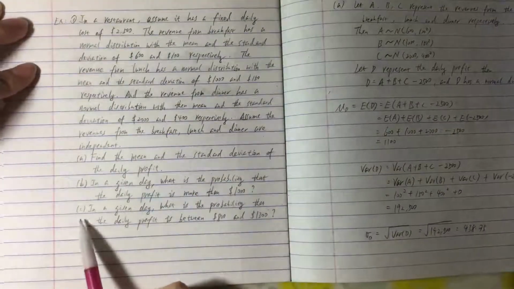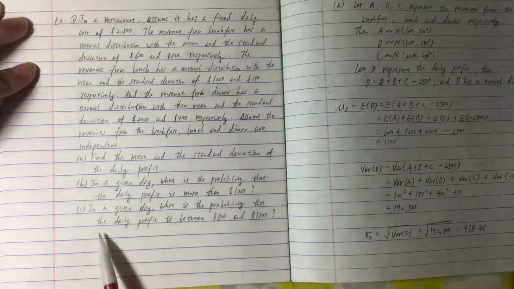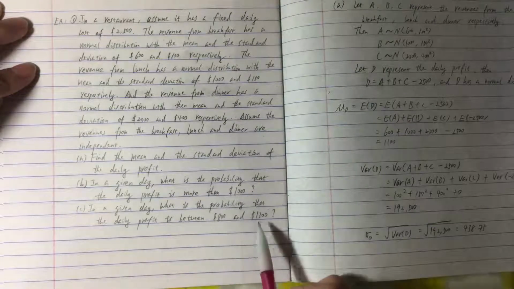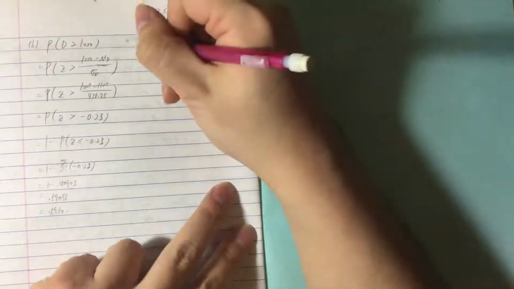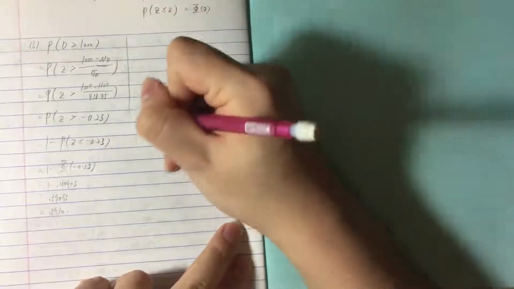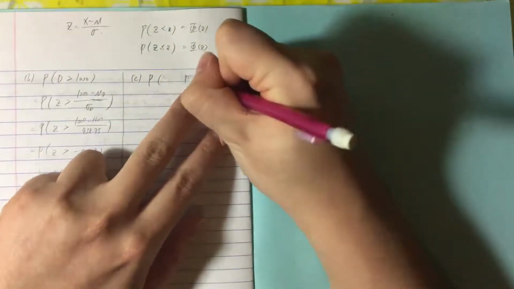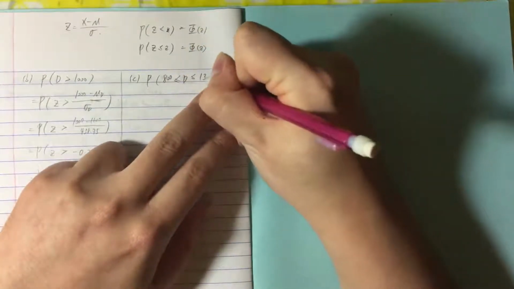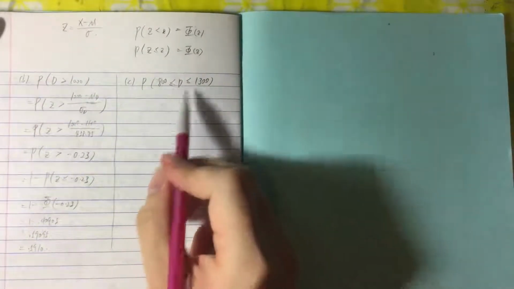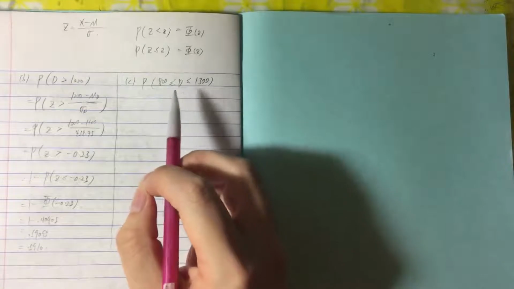Part C. In a given day, what's the probability that the daily profit is between $800 and $1,300? For part C, we're looking for probability that D is between $800 and $1,300. Since D has a normal distribution, I can convert D to the standard normal distribution. Convert D to Z.